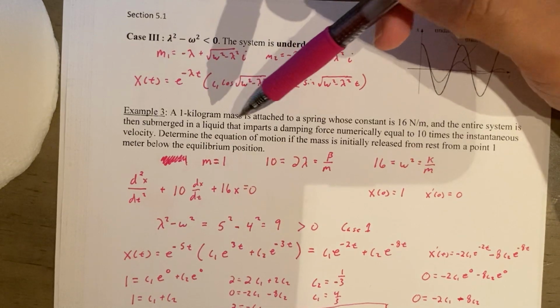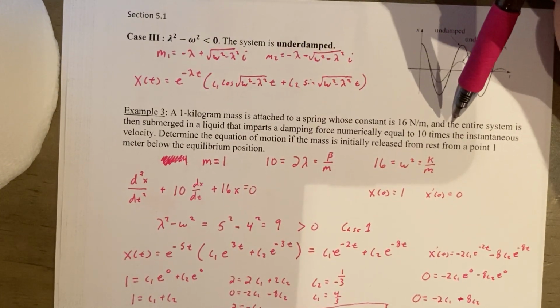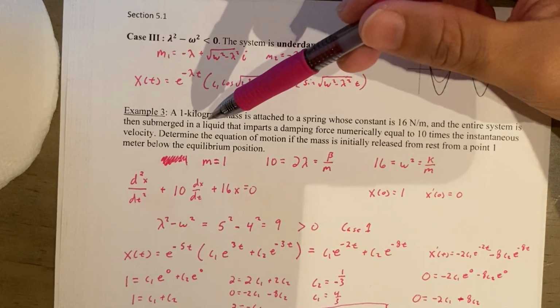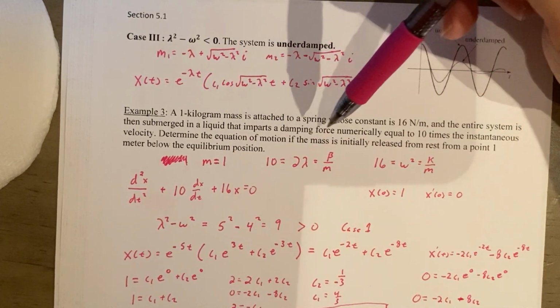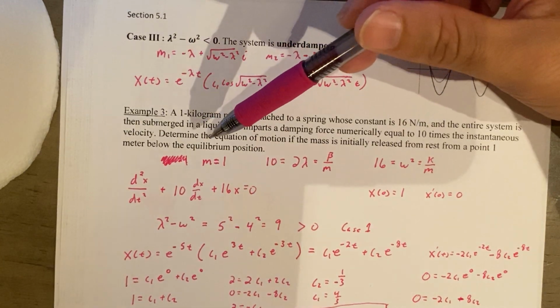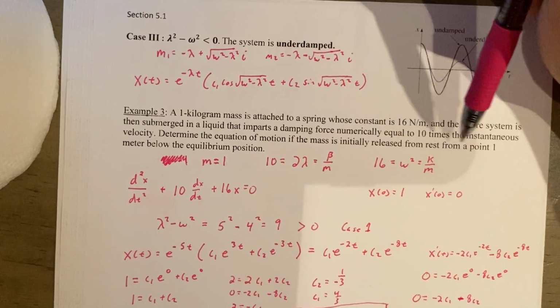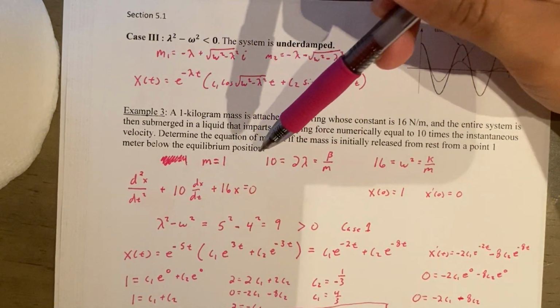So now, here we have an example. A 1 kilogram mass is attached to a spring whose constant is 16 newtons per meter, and the entire system is then submerged in a liquid that imparts a damping force numerically equal to 10 times the instantaneous velocity. Determine the equation of motion if the mass is initially released from rest from a point 1 meter below the equilibrium position.